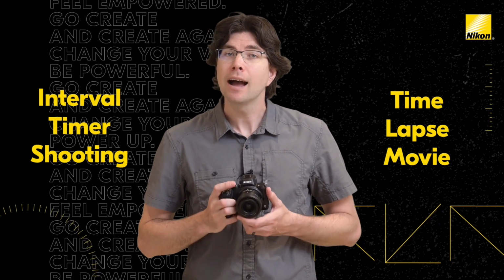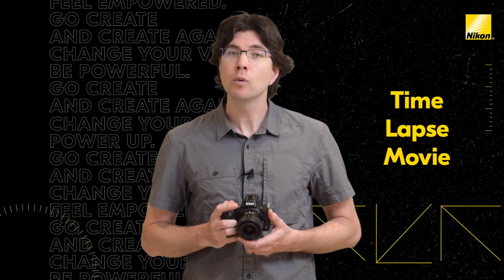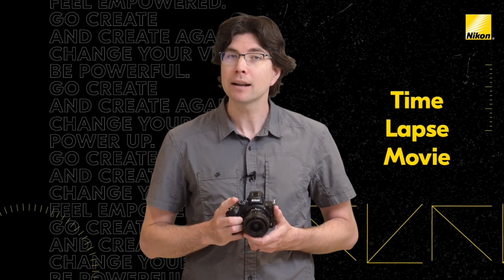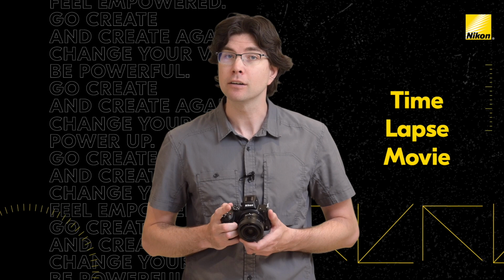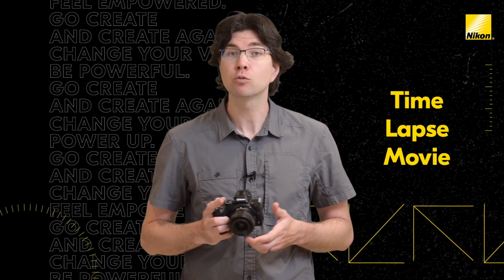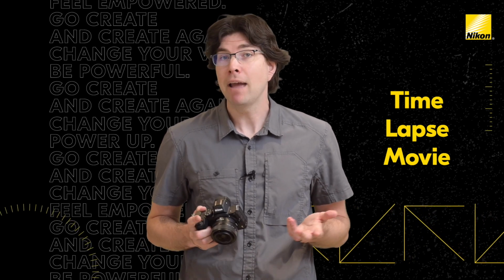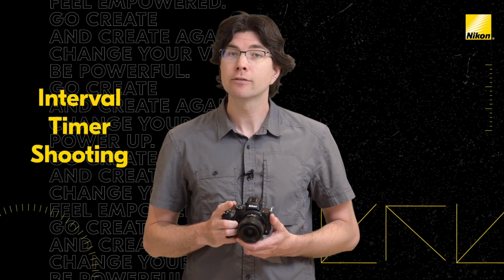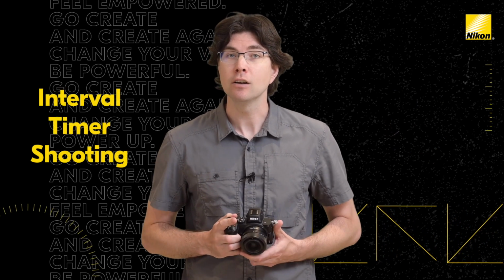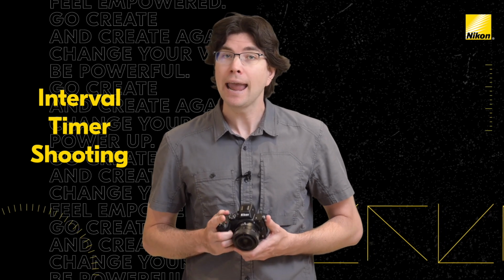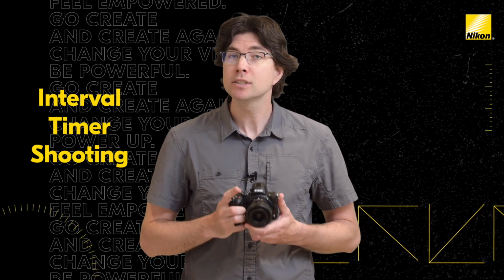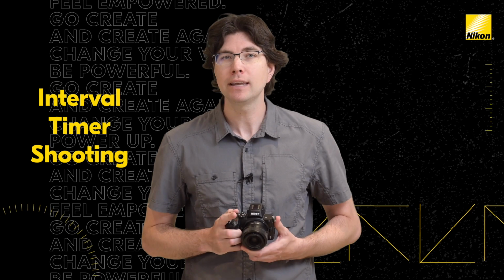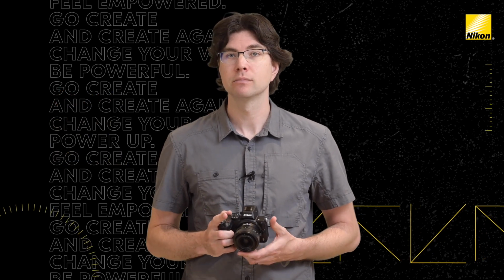In short, the time-lapse movie option is used when you want the camera to automatically combine a number of still images together into a finished movie file that's ready to be shared. This can be anywhere from full HD to 4K resolution. Interval timer is usually selected when you want the most control and if you want to shoot multiple still images consecutively, all the while keeping those full resolution images.